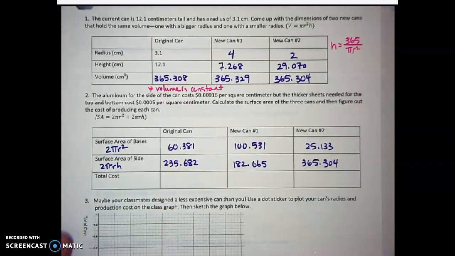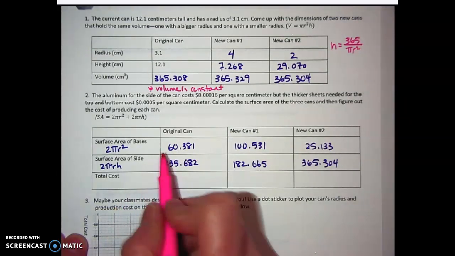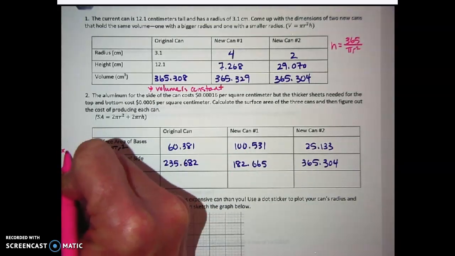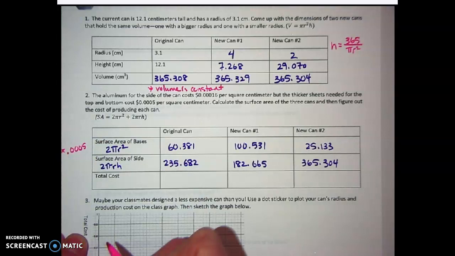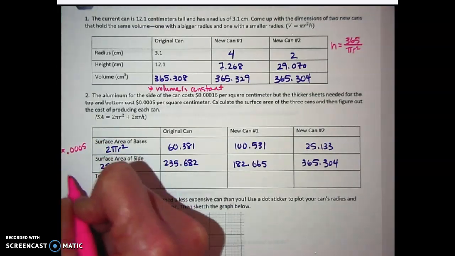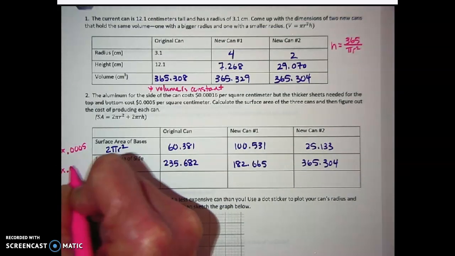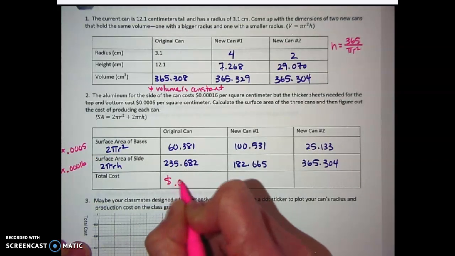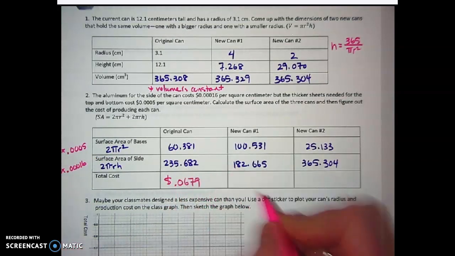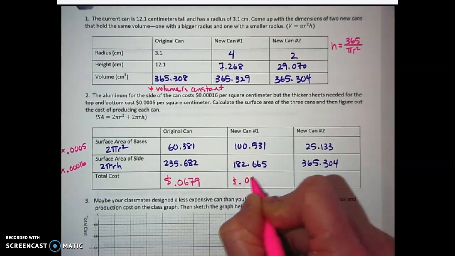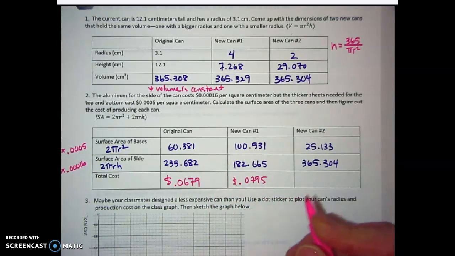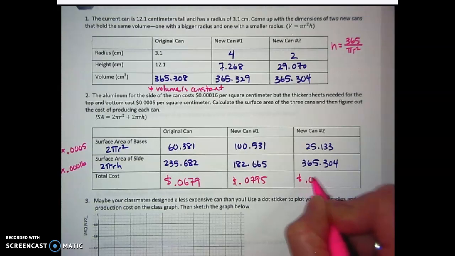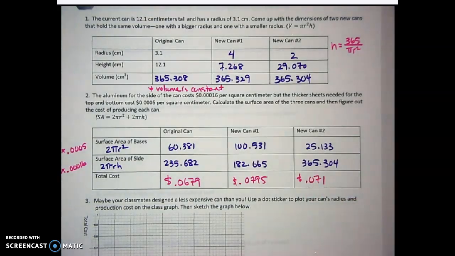There we have all those calculated dimensions. Now to figure out the total cost, each of those in the top row is the surface area of the base, so we multiply those by the cost of 0.0005. The surface area of the sides is thinner, so we multiply each of those by 0.00016. When we do that, we find that this one is going to cost a little more than 6 cents per square centimeter. This one is going to cost almost 8 cents per square centimeter. And this one is going to cost a little over 7 cents per square centimeter.